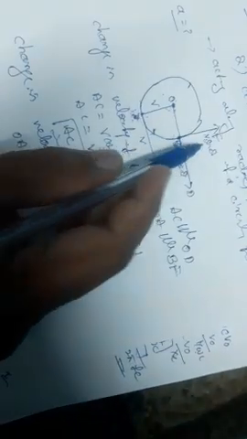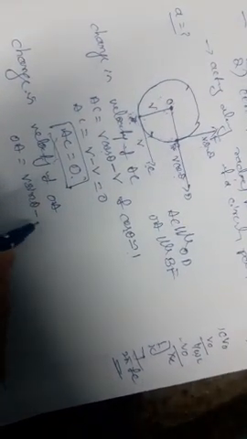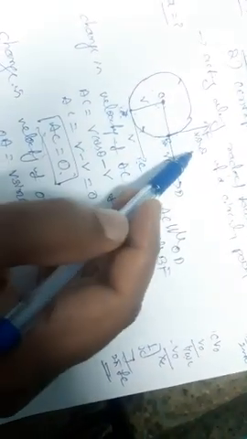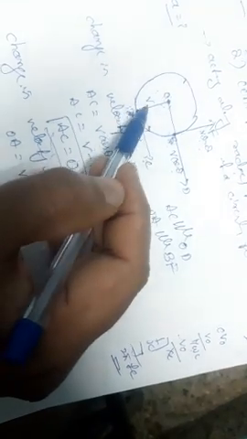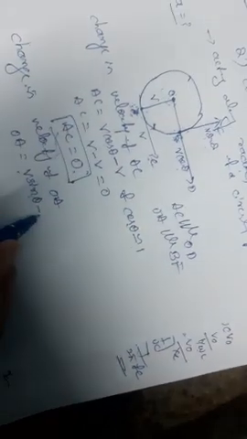So the change in velocity in the vertical direction is V sin theta minus the initial vertical velocity. The speed along the OA line is V.